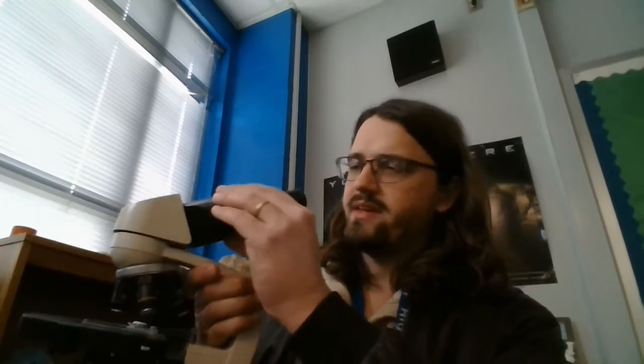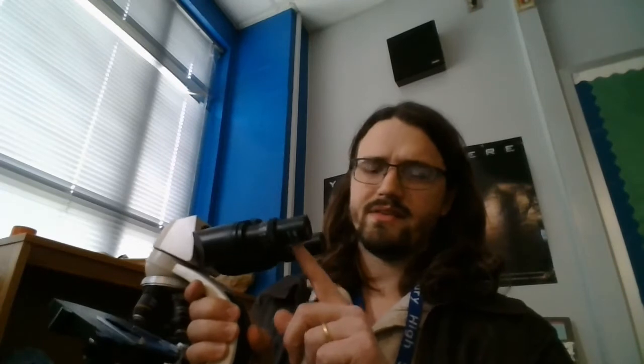And the way this magnification works is you have an eyepiece here that is set to a certain magnification, and then you also have these things called objectives here, and you can rotate this part to basically zoom in and out using this microscope.